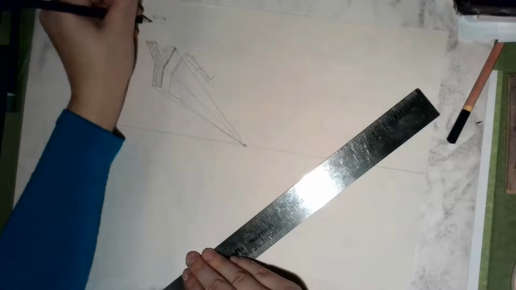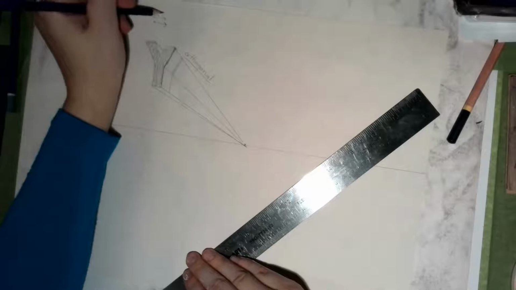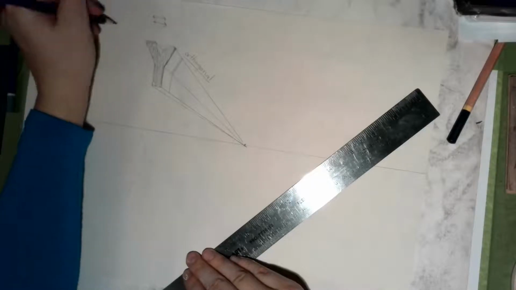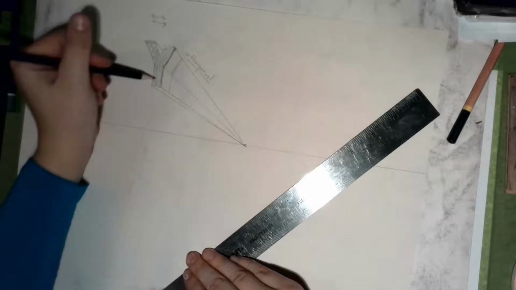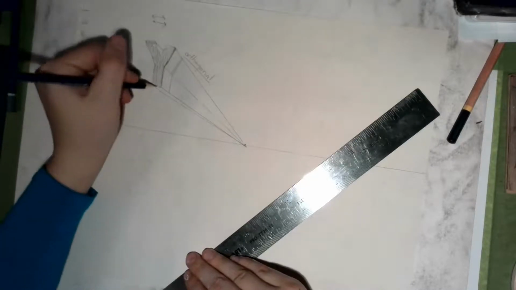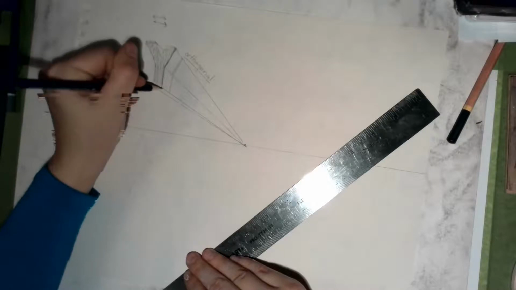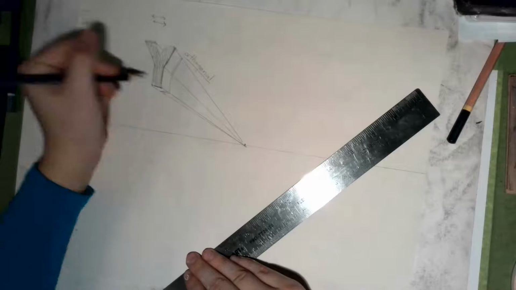parallel lines are two lines that go off into the wilderness and they never intersect, so they never crisscross. So this line and this line should go off into infinity and never touch. So for this one, it's going to be the same thing, but back here by the corner.